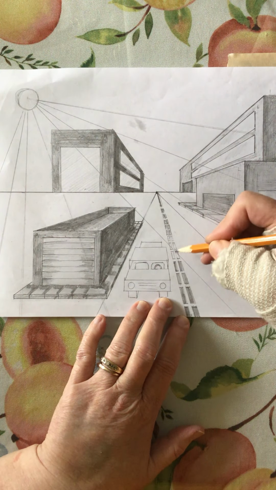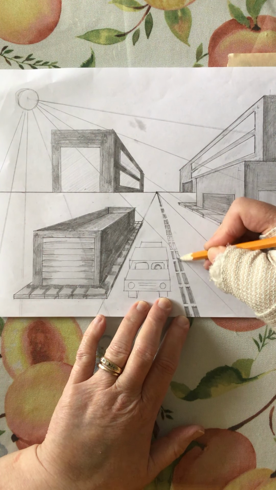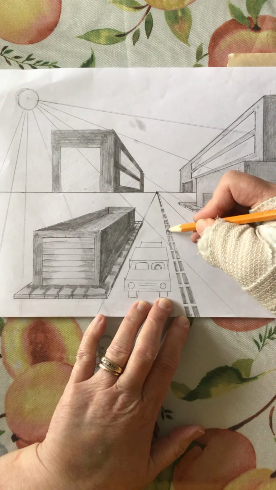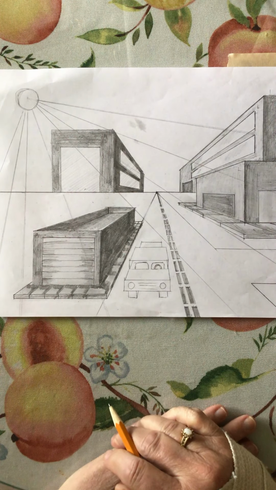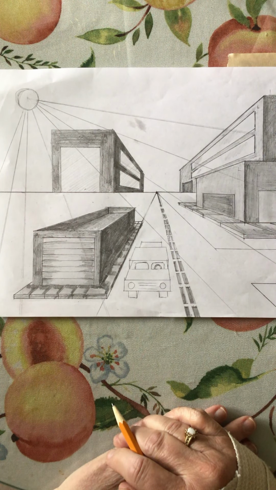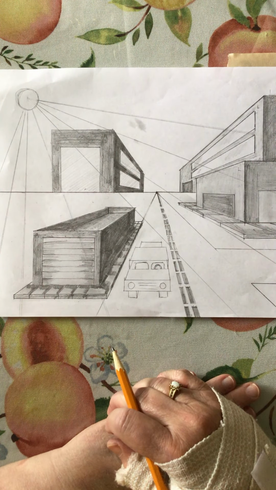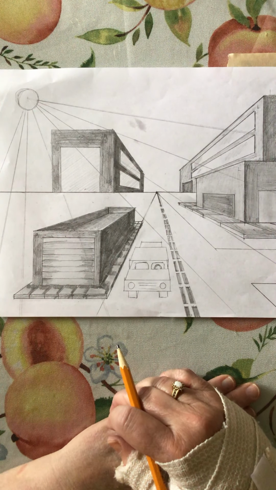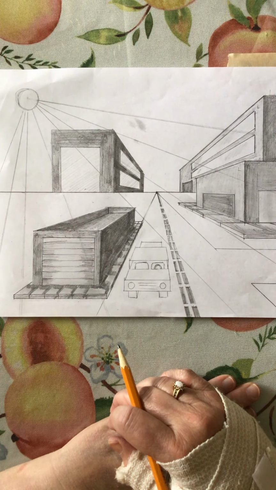Or is it going to be darker on one side maybe? But it's still going to get lighter as you go back. Okay, so this is how you do your buildings and your sidewalks.